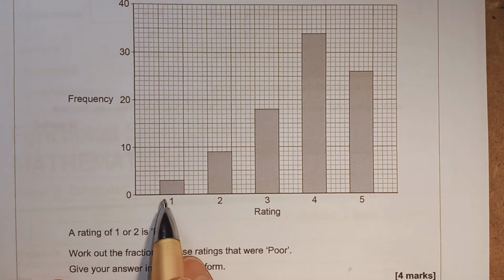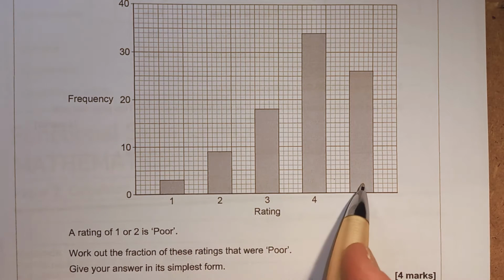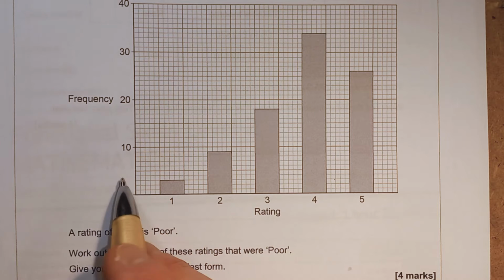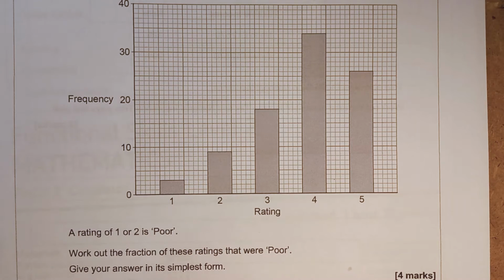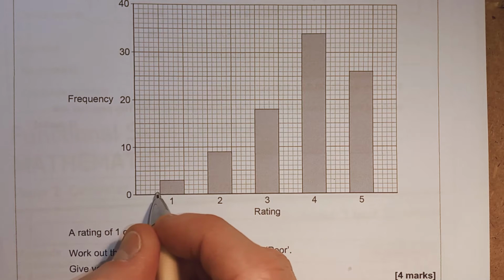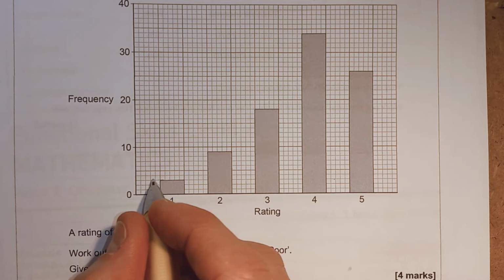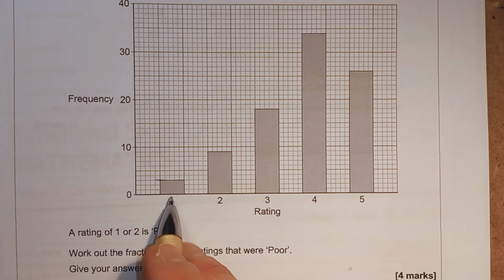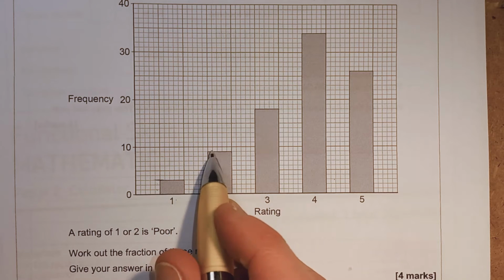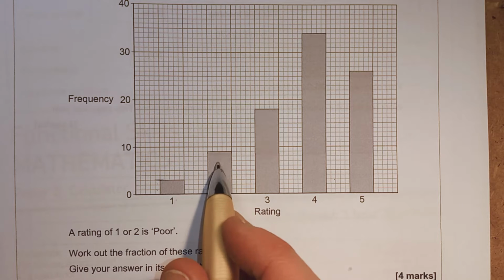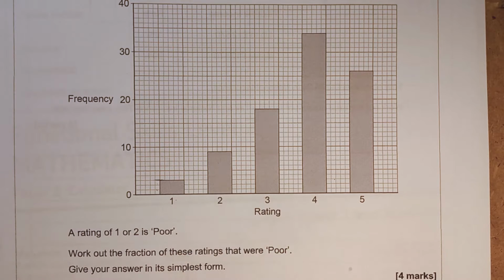So the rating is either 1, 2, 3, 4 or 5 stars. The frequency, so how many ratings they got. So the 1 stars, we got 1, 2, so there were 3 ratings there. So there were 3 1-star ratings. The 2s, there were 9, so there were 9 2-star ratings, and so on.